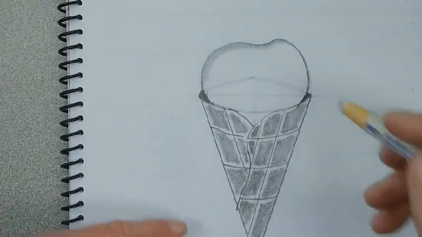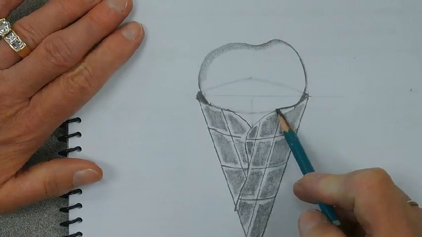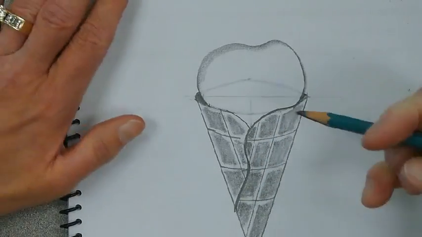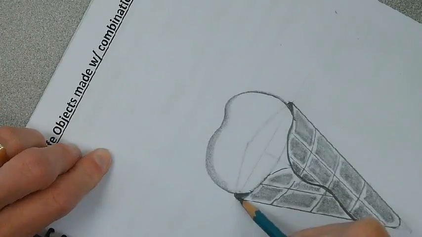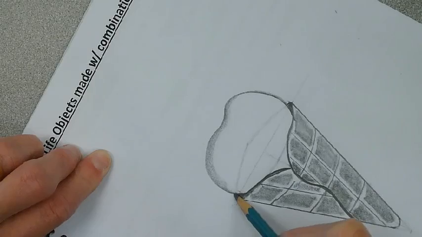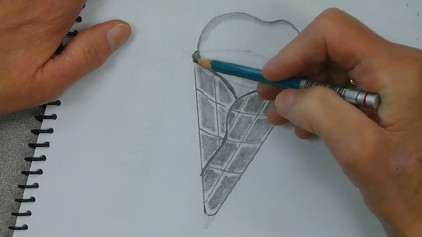Again, I'm just going to do a little bit of darkening my lines so you can see. I think my guidelines are fairly dark so you could see them, but then I can't get rid of them. So I've got my waffle cone.